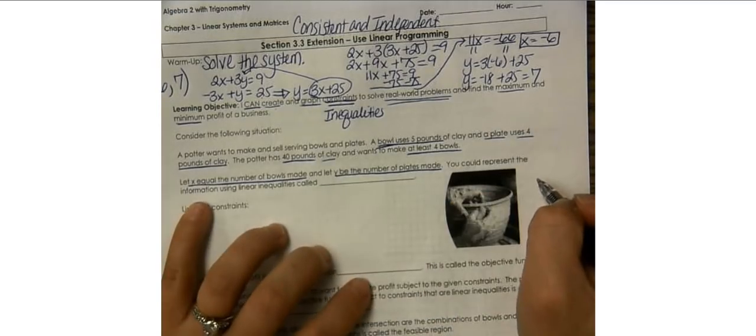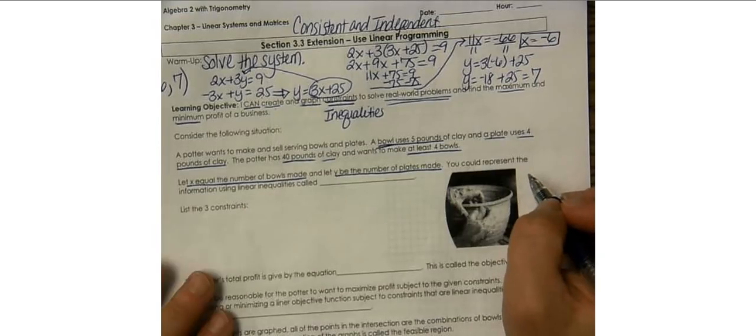Next, it says you could represent the information using linear inequalities that we're going to call constraints. So we're going to let x equal the number of bowls made, let y equal the number of plates made, but we only have some certain information. So I'm going to go back and reread this problem to list out my constraints. A potter wants to make and sell serving bowls and plates. A bowl uses 5 pounds of clay and a plate uses 4 pounds of clay. The potter has 40 pounds of clay to use and wants to make at least 4 bowls.